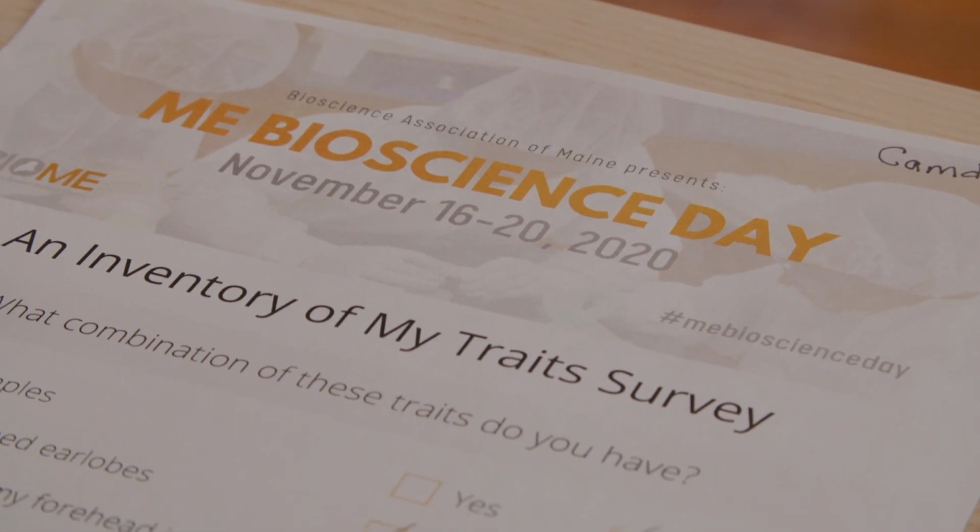All the traits listed on this form differ dependent on your inherited genetics, or the genes that you express in your cell's DNA. I'll walk you through each individual trait to make taking inventory easier. To do that, I have Camden here to help.